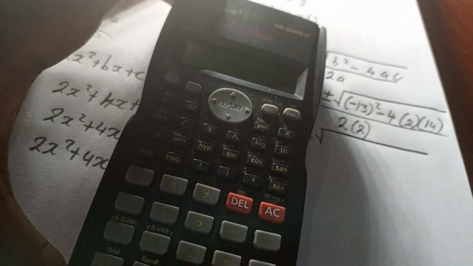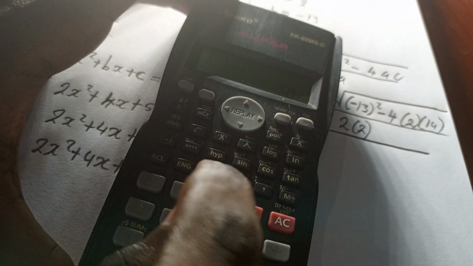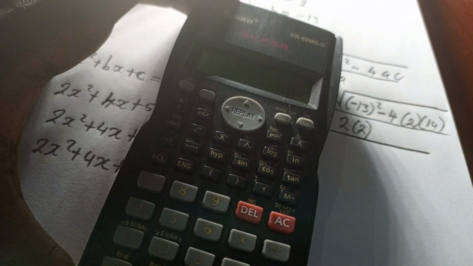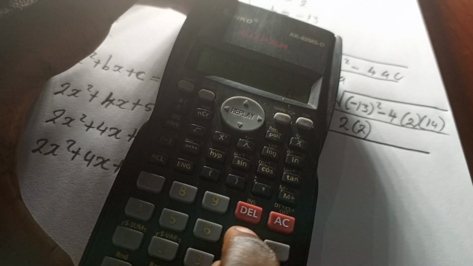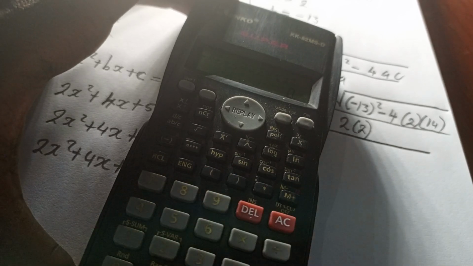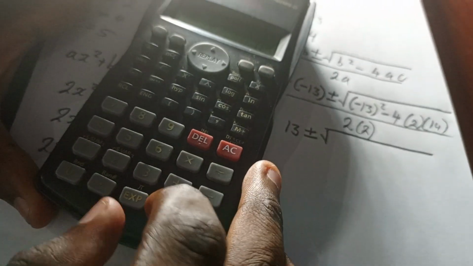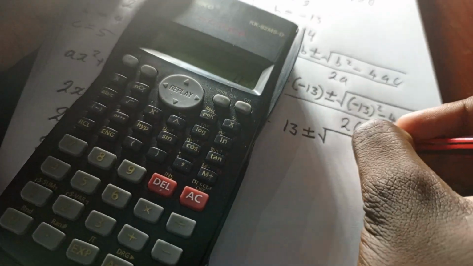Open brackets, negative 13, close, squared, minus, open brackets, 4 times 2 times 14. We got our answer to be 57. So we can write the 57 there.